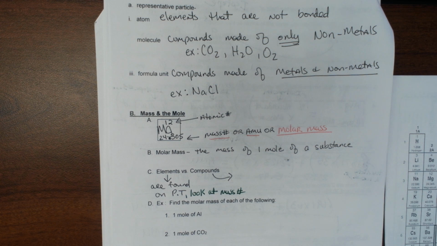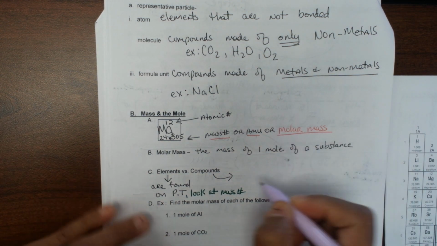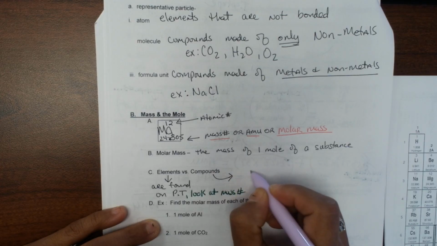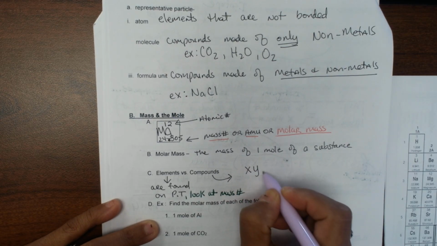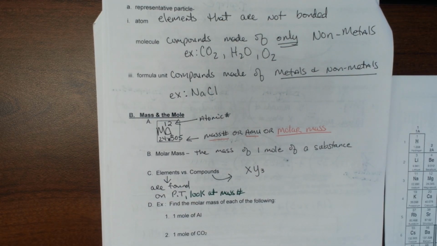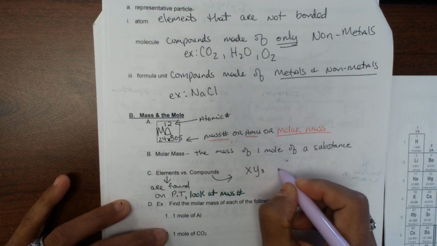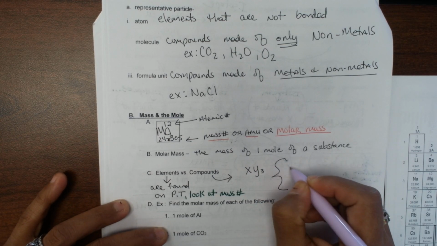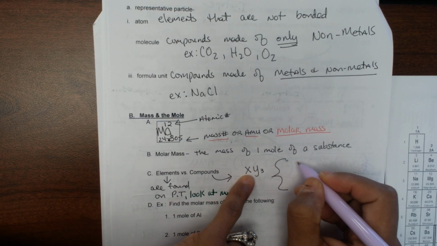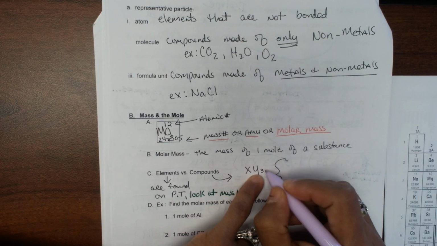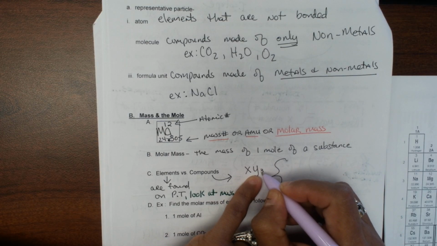It's not hard. It's pretty easy. When it's a compound, let's say it's compound XY3. Again, this is just an example. There's no compound of XY3. We're just representing it. How we do this math is, how many X's do I have? Well, behind it, that little number tells me how many atoms.